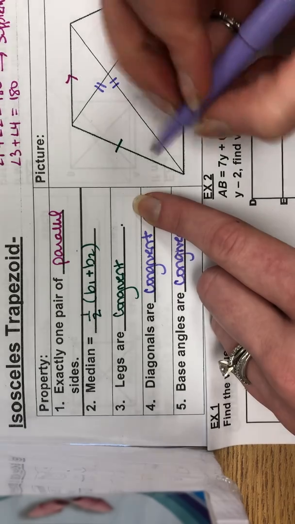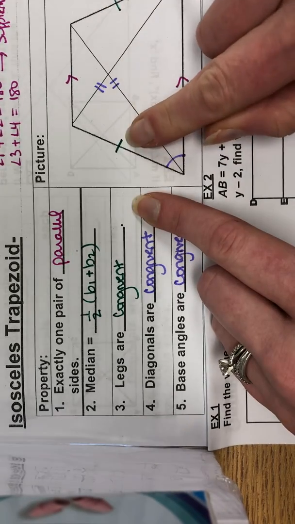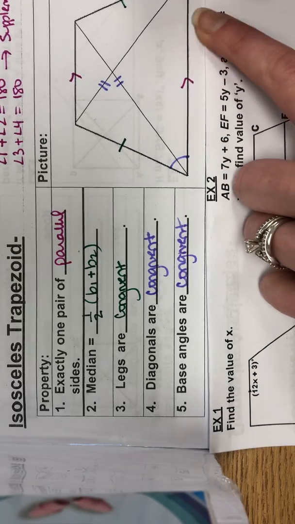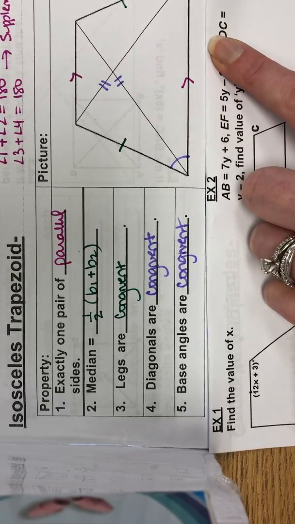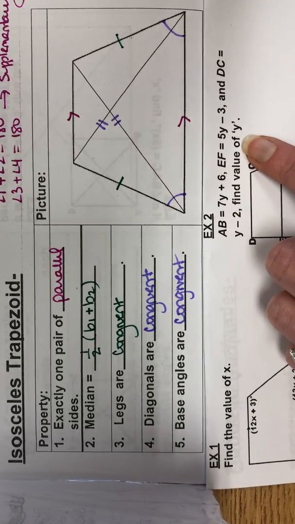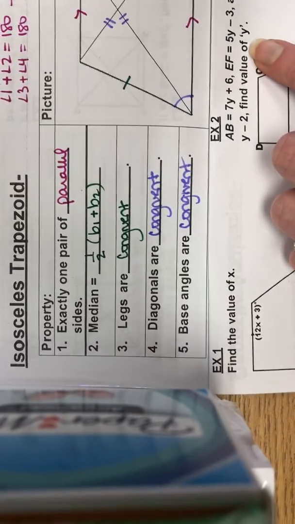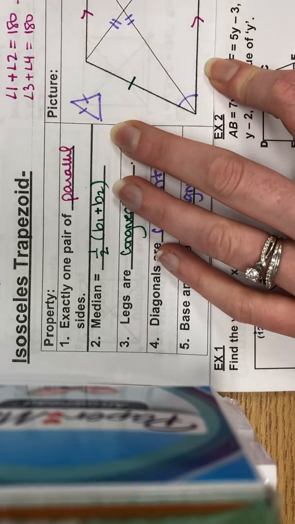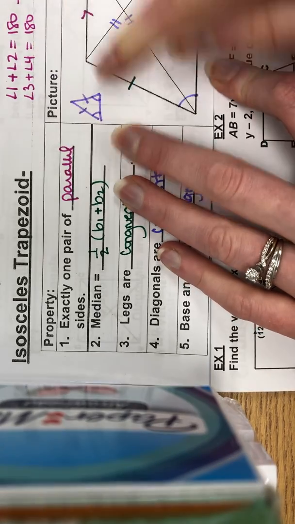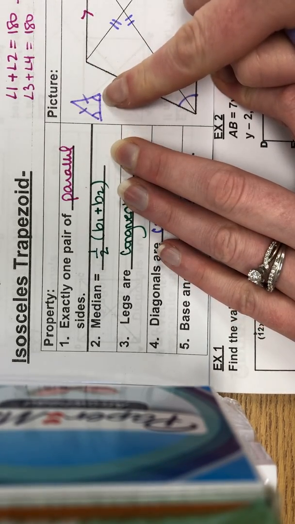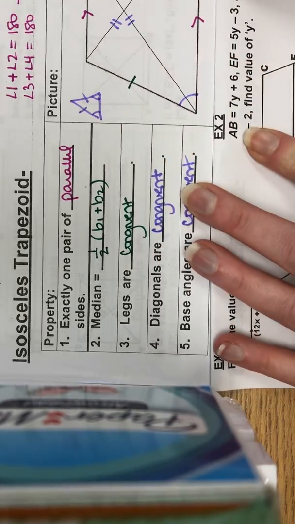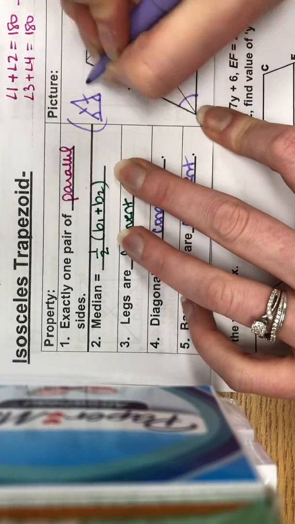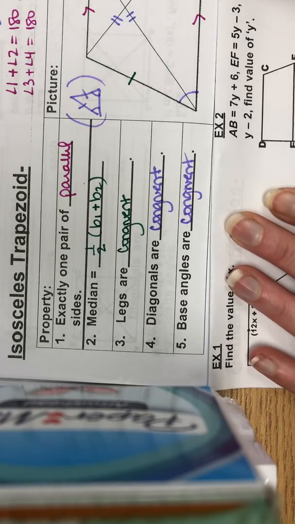The base angles, or the bottom angles, are congruent. Just like a little note here, if you had an isosceles triangle, opposite the congruent sides, those angles are congruent to each other. And you could just put that in parentheses if you wanted to draw that.